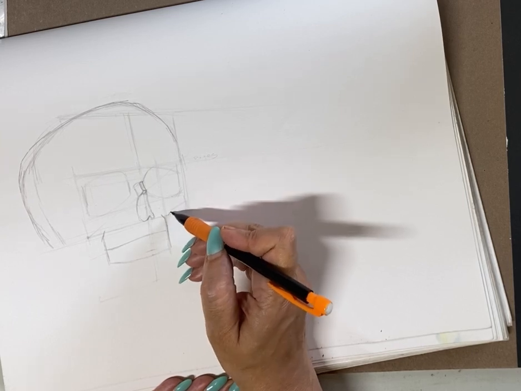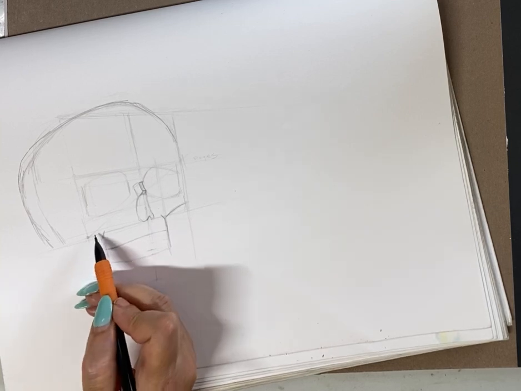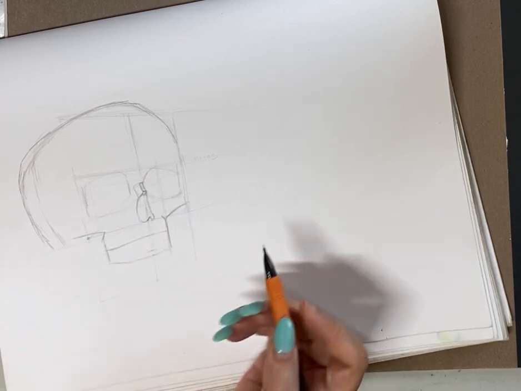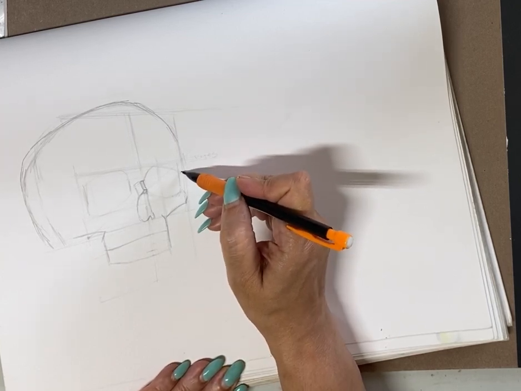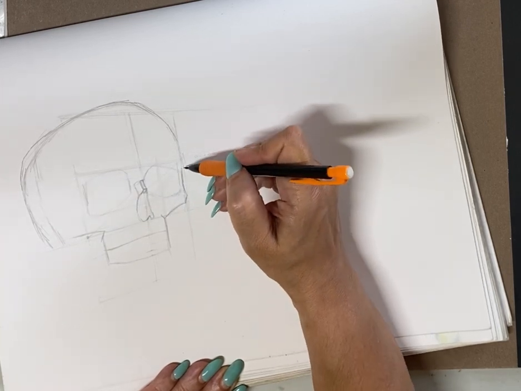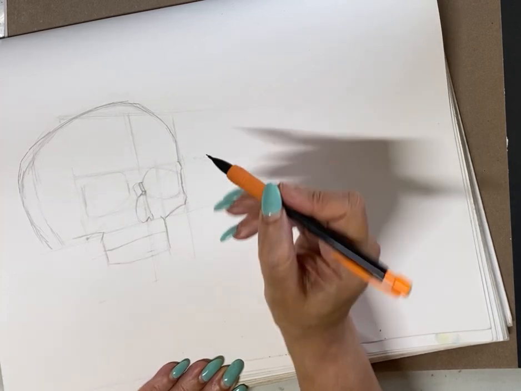Then the chin bone is here, okay. It always has a curve, and it's gonna come that way, and we are making the chin bone very close to here, you see. And okay, it's gonna get a little curvy here.